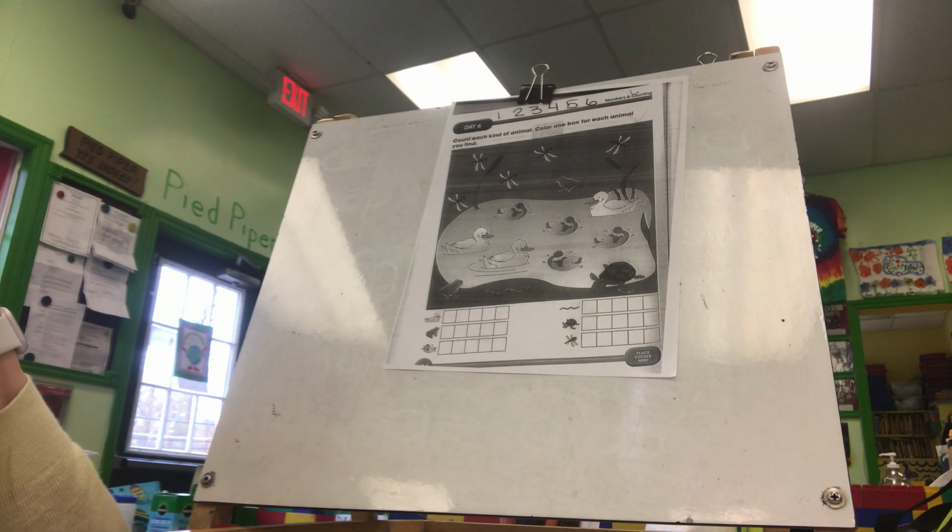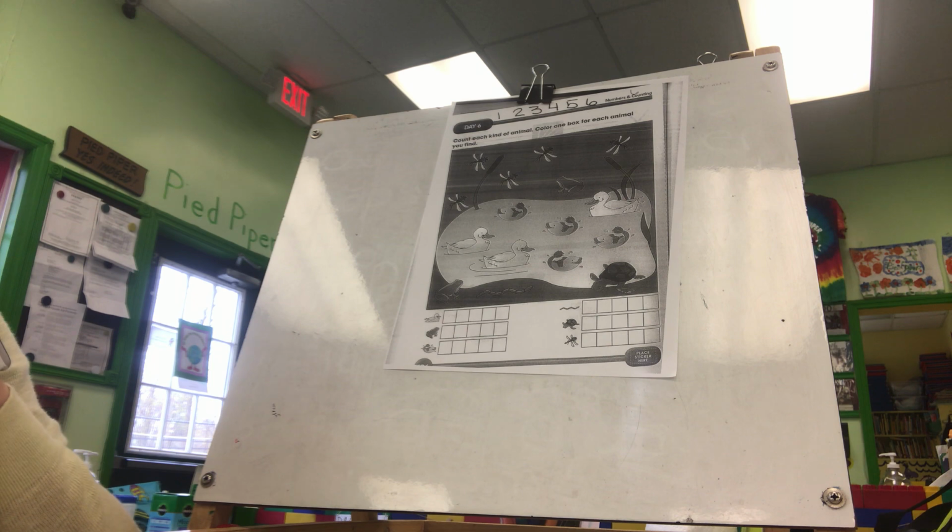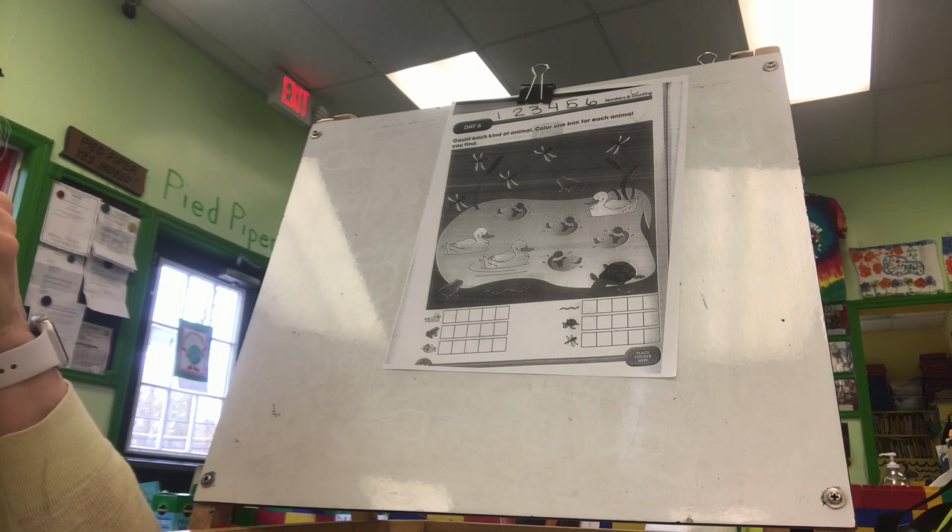Now, if we put an X on every single thing, it might be hard to tell what we're counting. So maybe we can use a different color crayon or a different symbol as we are counting. I think I'm going to use a different symbol.